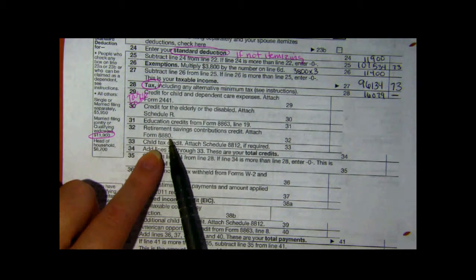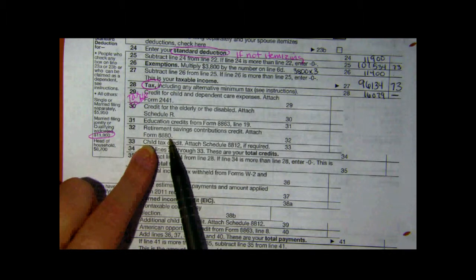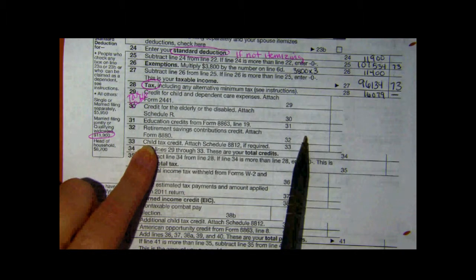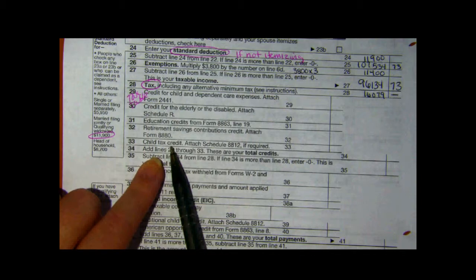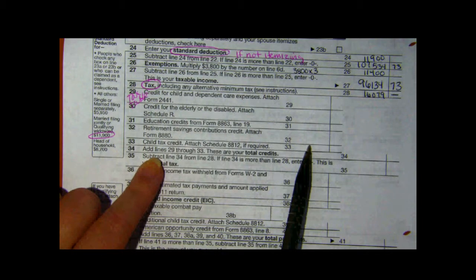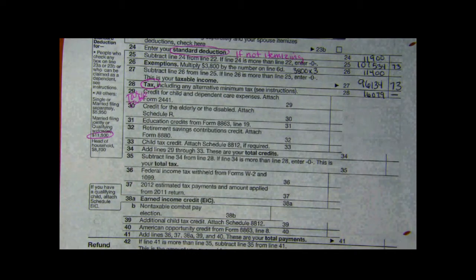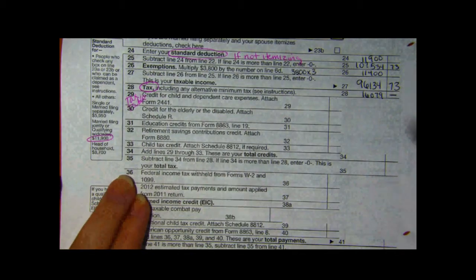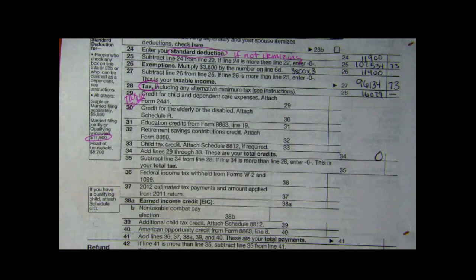If you are contributing to a retirement savings account, you can fill out a form and that gives you an amount there. If you have a kid, you fill out this form and it'll tell you if you qualify here. So there's all these different forms you can do. We're going to just ignore all those right now and we're going to say 0 credits.